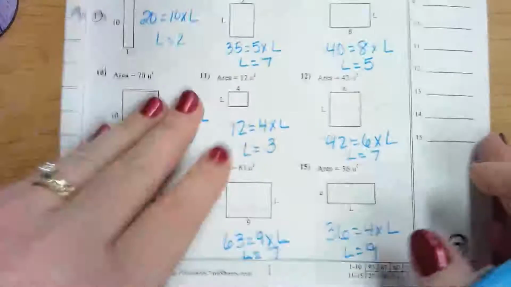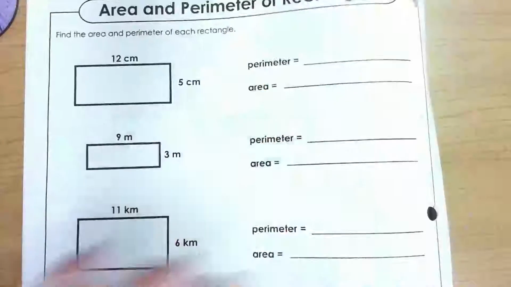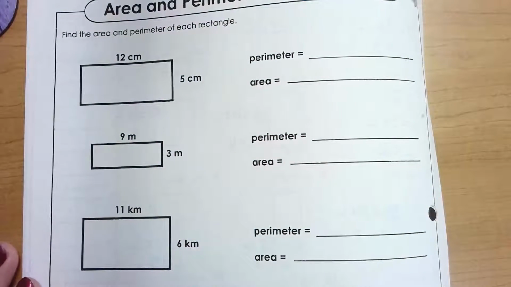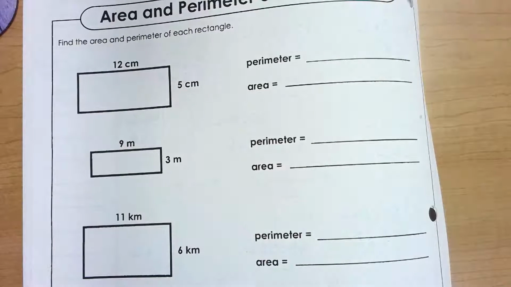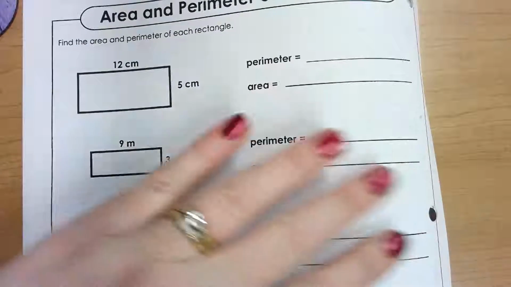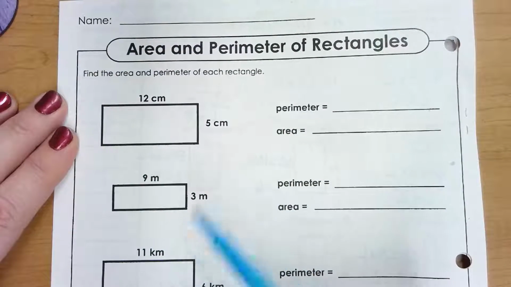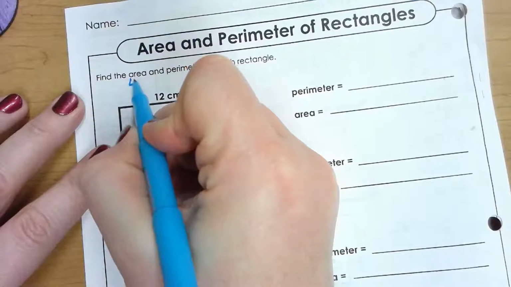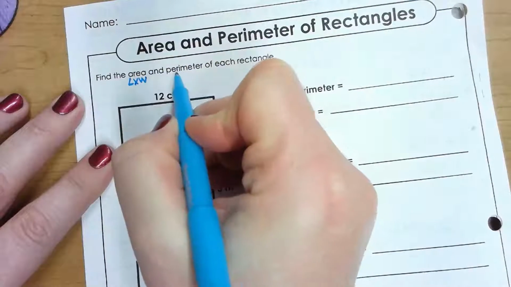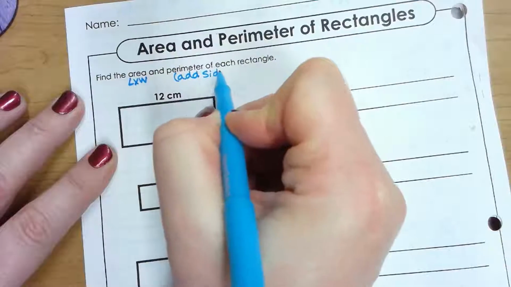Okay? What I want you to do, I want you to flip to the last page of the packet, page 8. And today, your job is to do all of these problems on page 8. So you're going to work with area and perimeter. You're going to find the area and perimeter of each shape. So remember, area is length times width. Perimeter, we add the sides.